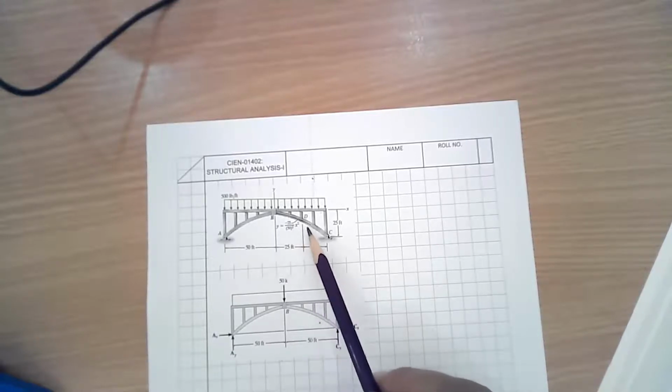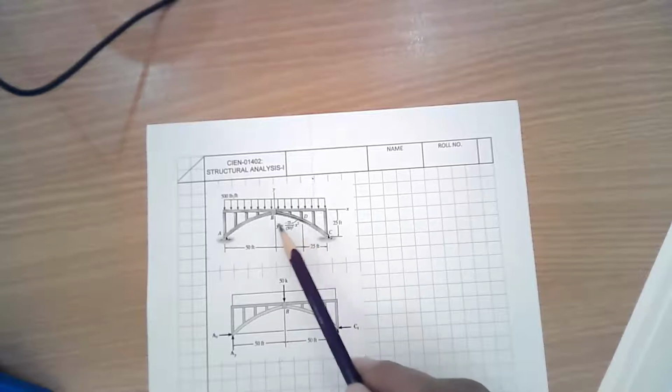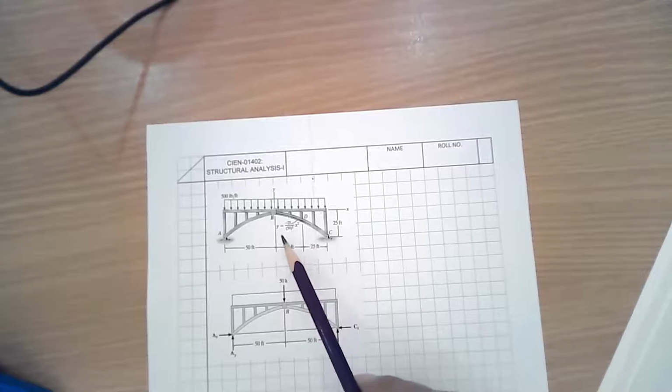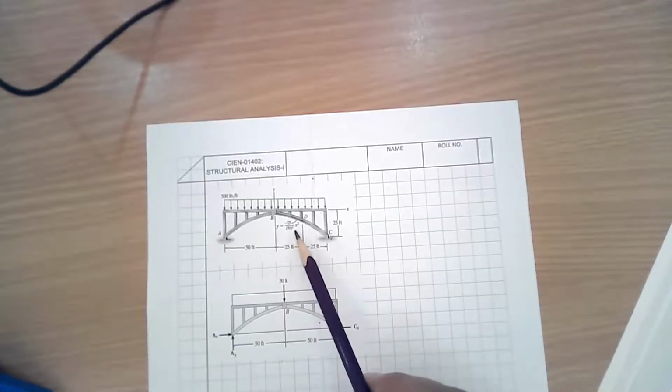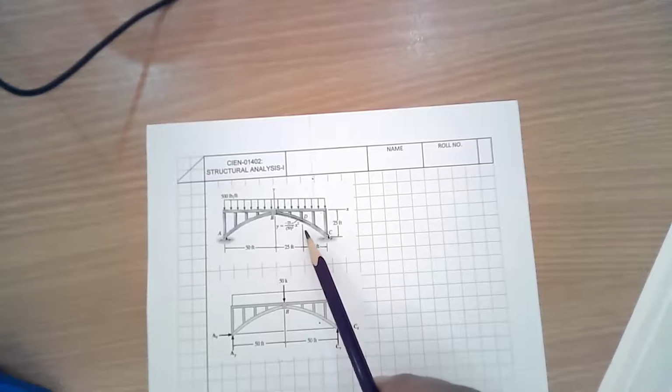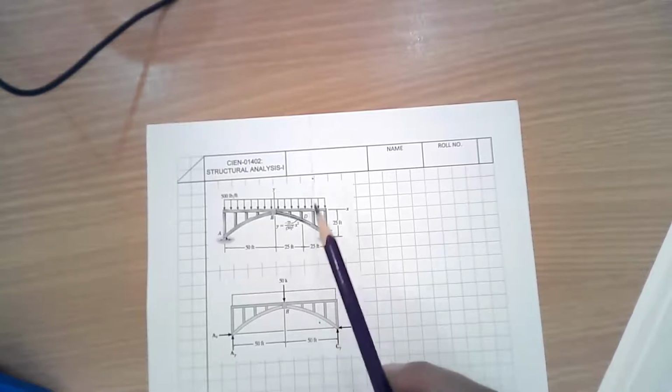I can explain the function of the parabola. The equation of the parabola is y equal to minus 25 over 50 square times x square. So this y is the function of the parabola, or equation of the parabola.